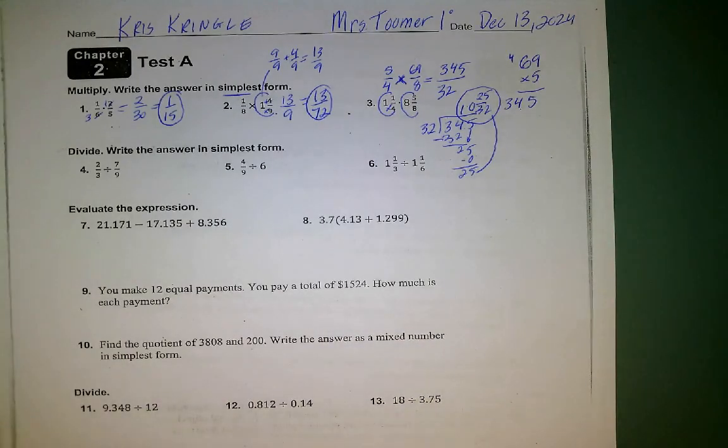Okay? All right, on to 3 division problems. Okay? And we like it when they're multiplying problems, multiplication, because multiplying fractions is easy.